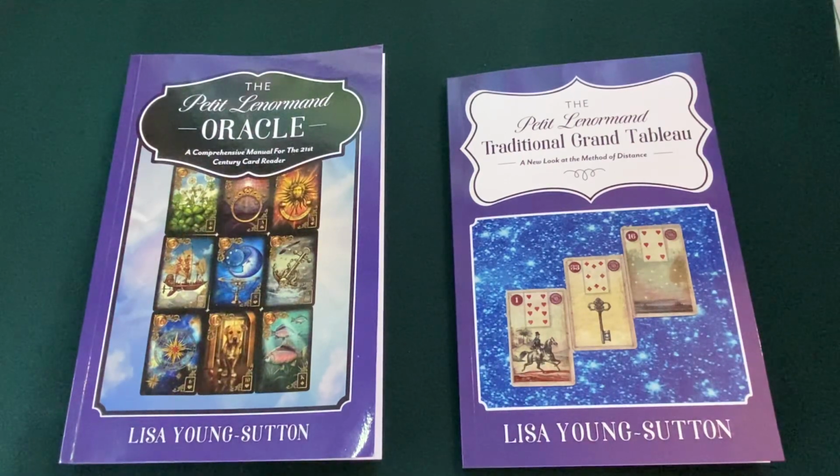And once you're familiar with the life area cards, the clusters, and the distance rules for the cards, you'll begin to see any story unfold almost immediately. This is the way I originally learned the Petit Lenormand system and the Grand Tableau, and I moved right into Grand Tableaus almost immediately and never thought of them as difficult. So I think it's well worth it to understand the original way these cards were used.